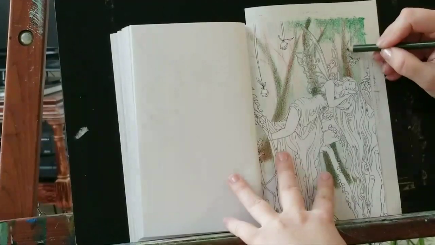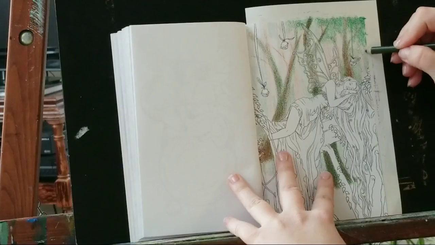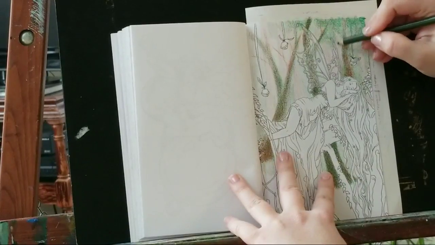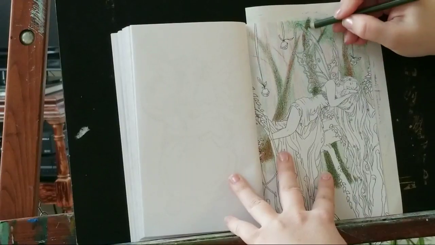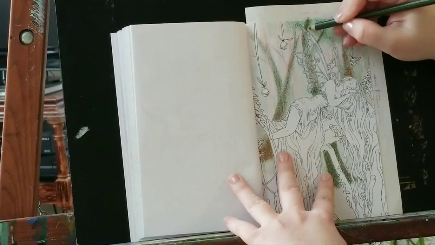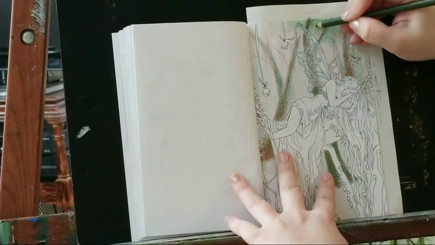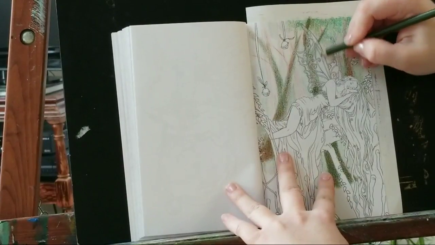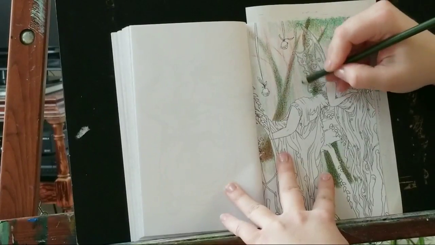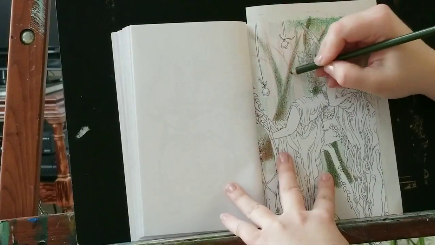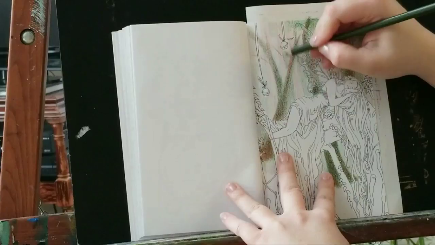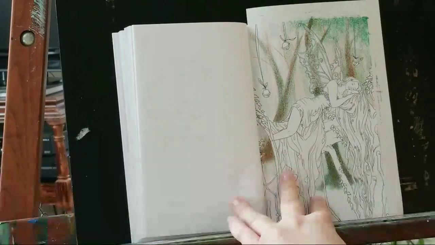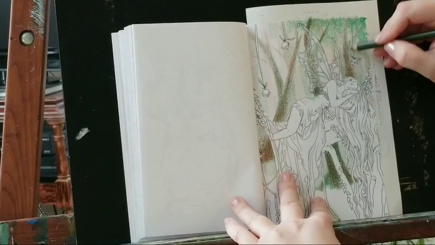Just fill in wherever you feel might have some darkness. So it can be at the top and there are leaves back there, or it can be at the bottom and maybe it's underbrush, but just anywhere where you feel needs a little bit of a darker touch, like so. Okay, so I'm really just working on this side of the drawing for the most part.